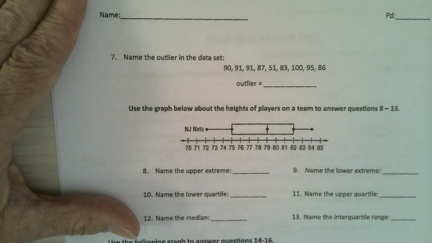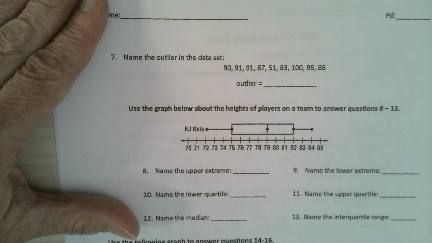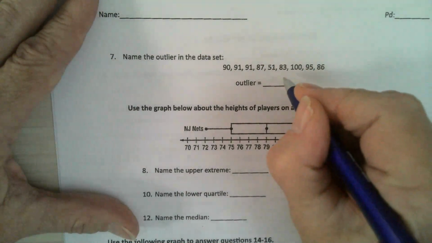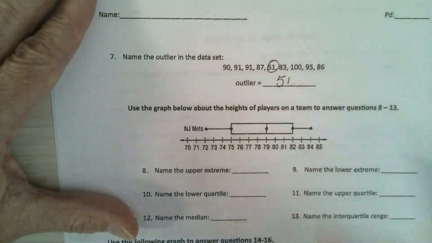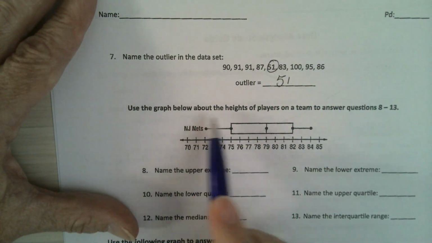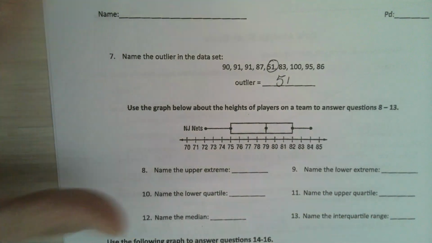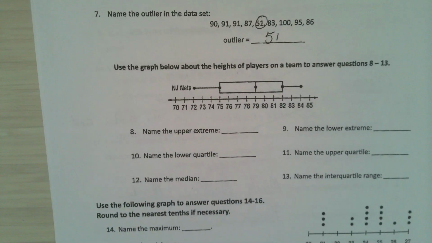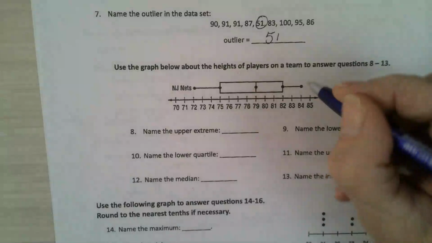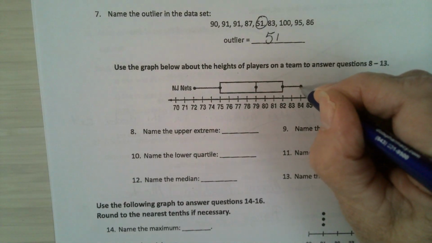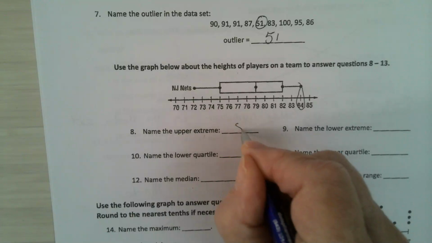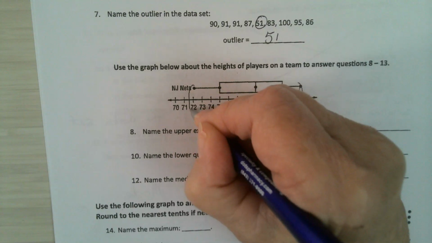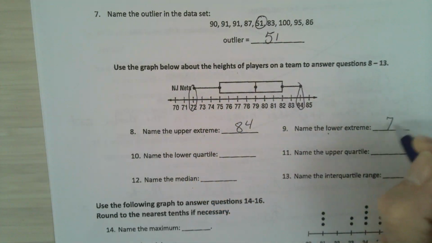Name the outlier in the data set. Well, the number that is much larger or much smaller is what? 51. Okay, use the graph below about the heights of players on a team to answer questions 8 to 13. Please pay attention. Your upper extreme is your end of the whisker at the right end, and it's 84. The lower extreme is the dot on this end, it's 72.